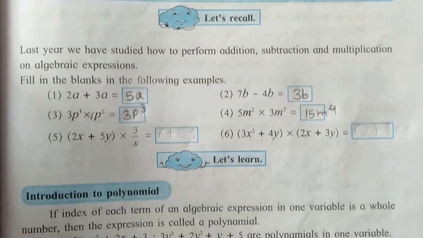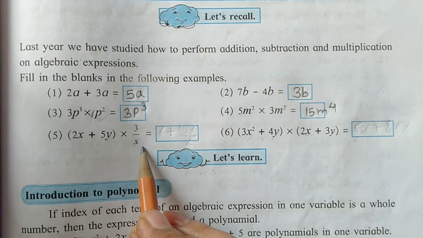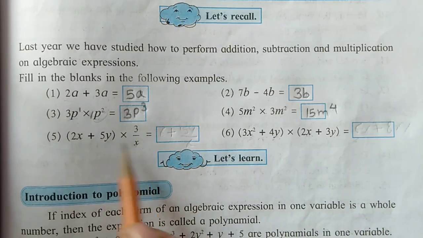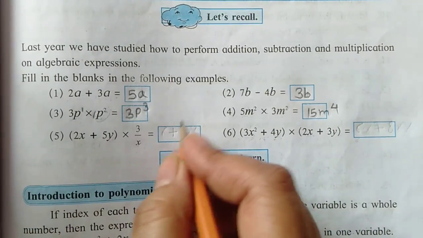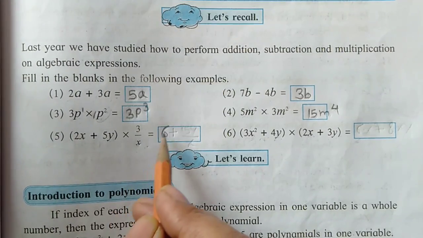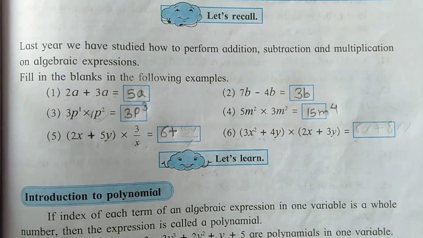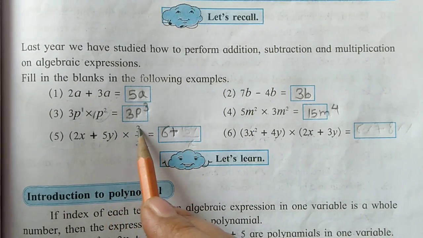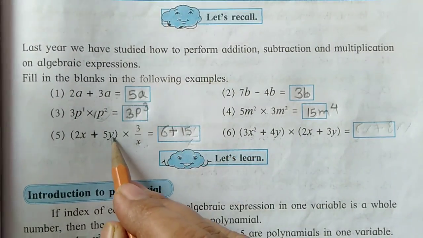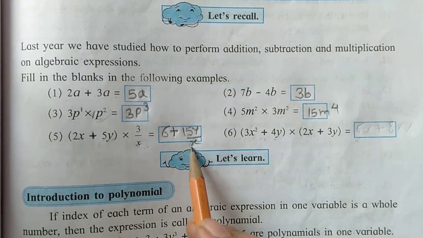Now the fifth question, 2x plus 5y multiplied by 3 upon x. Here 3 upon x is multiplied by the first term of the bracket. So 3 upon x multiplied by 2x: 2 3s are 6, and x divided by x is cancelled, so no need to write it down. Here the addition operation is given, so write down plus. Now 5y multiplied by 3 upon x: 3 5s are 15, y upon x as it is. So the answer is 6 plus 15y upon x.